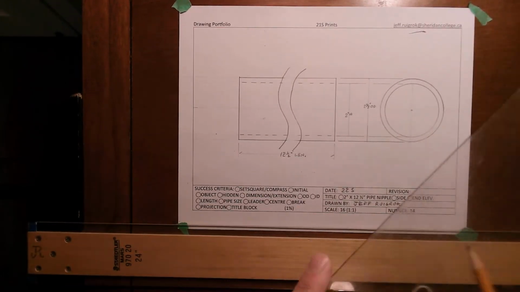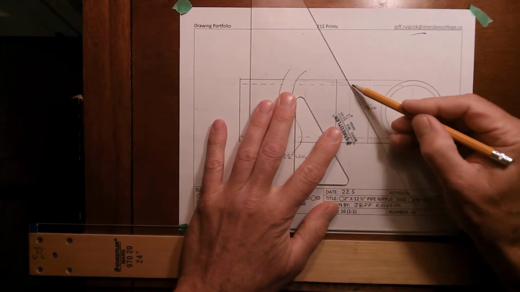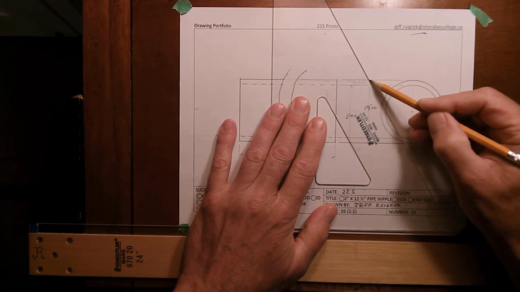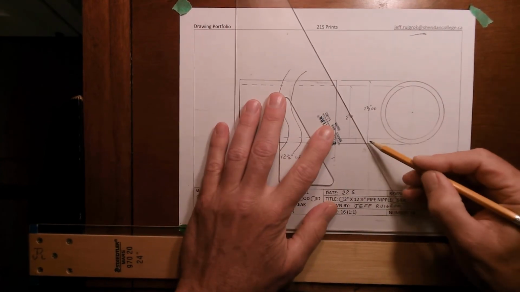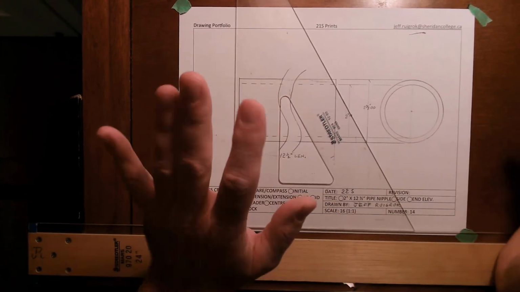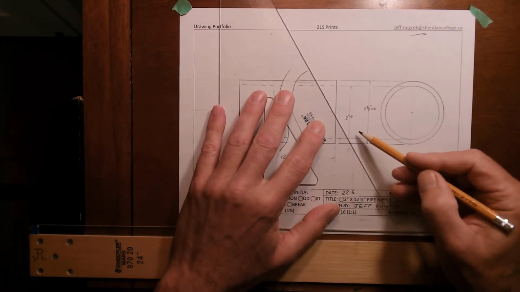And again, I'm just using those single little lines for my arrowheads. Just because once my heel is down, you'll notice my heel's on the T-square to hold it steady, and then my fingers are just moving it back and forth.